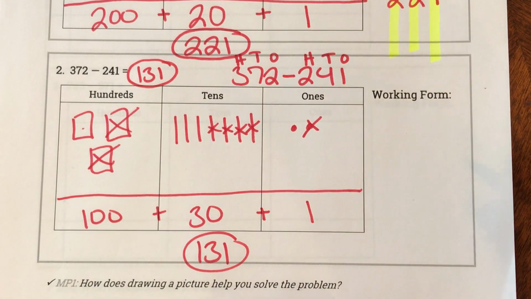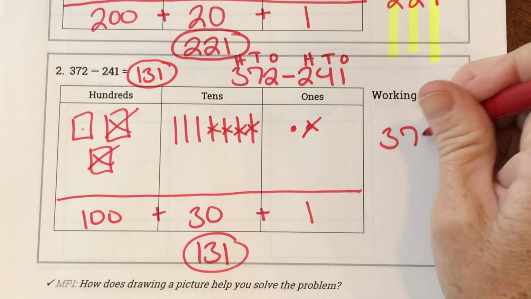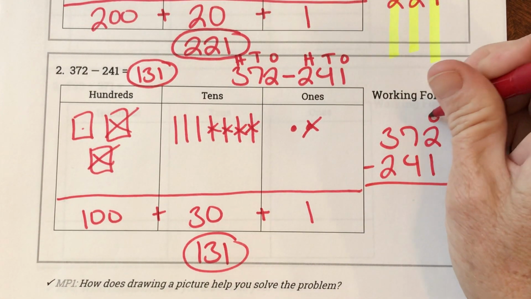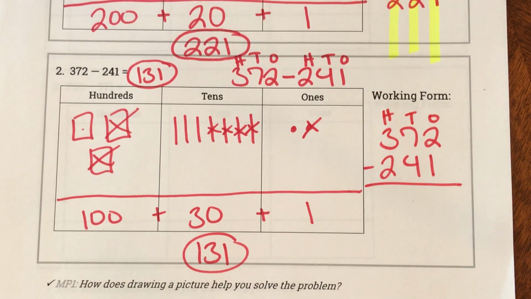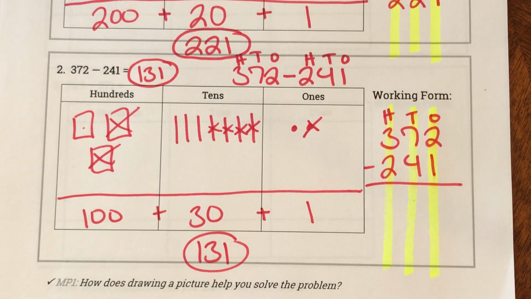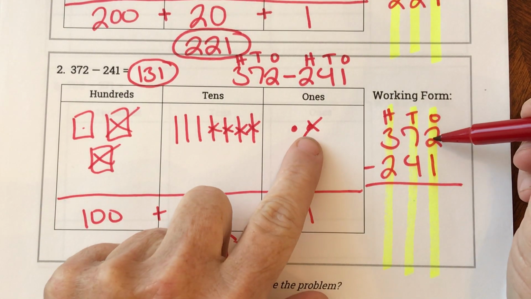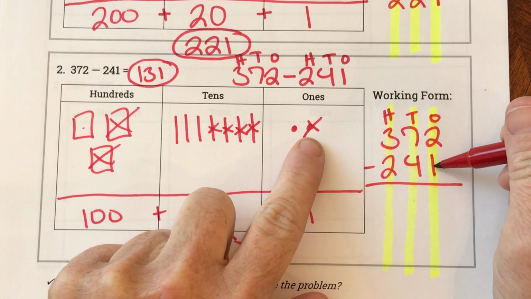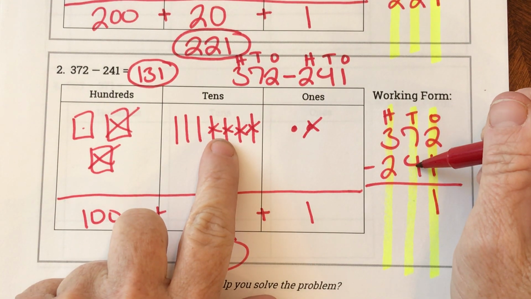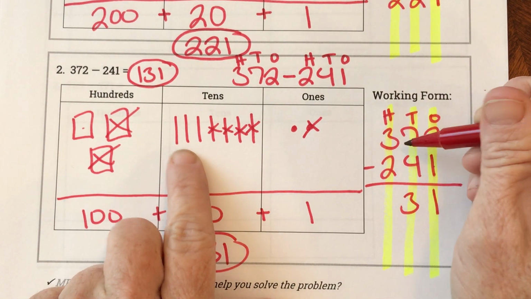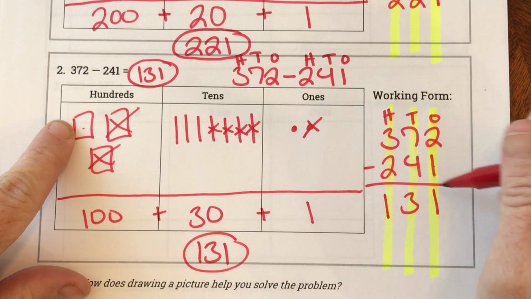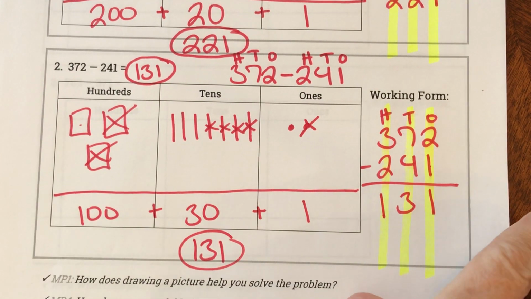In working form, I set up my minuend, and I line up my subtrahend right under it. I make sure my place values are perfectly lined up, so lined up that I could draw a line straight down. I had 2 ones, I took 1 away, and I had 1 left. I had 7 tens, I took 4 away, and 3 were left. I had 3 hundreds, I took 2 away, and I only had 1 left. So my difference was 131.